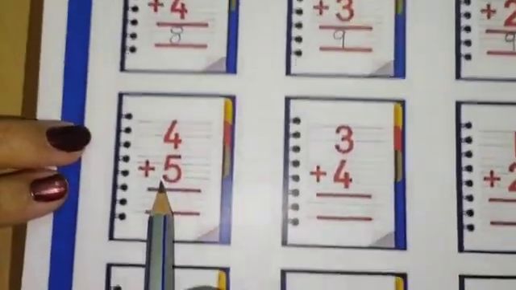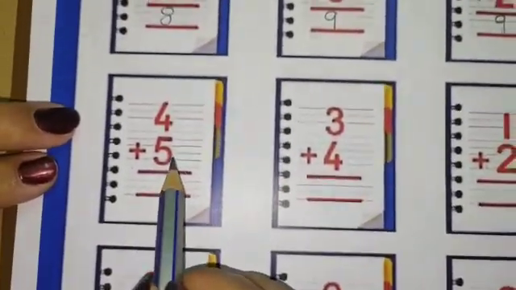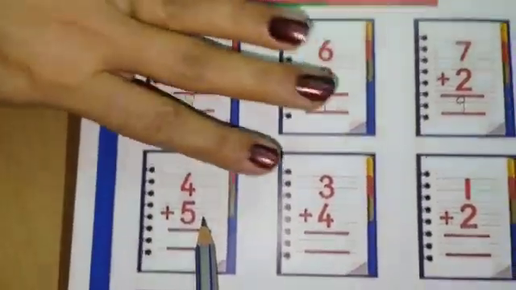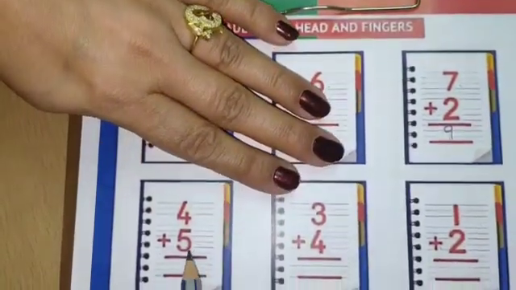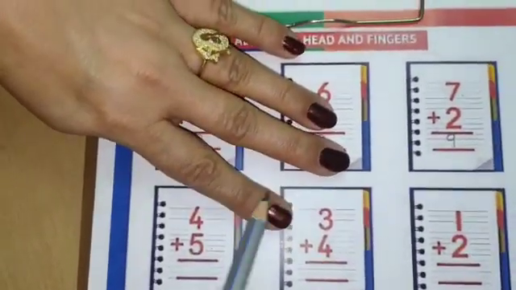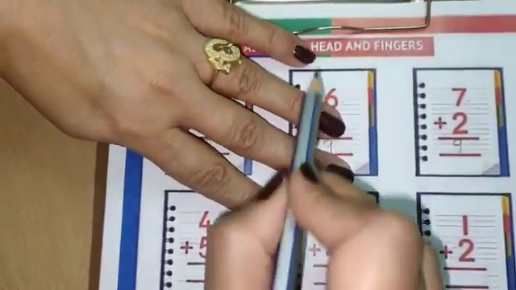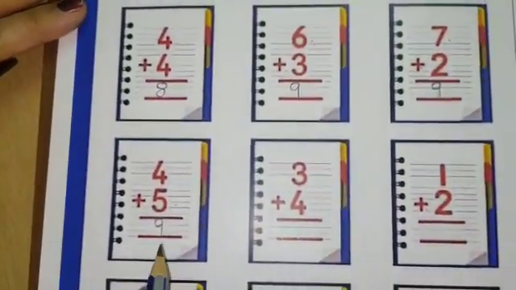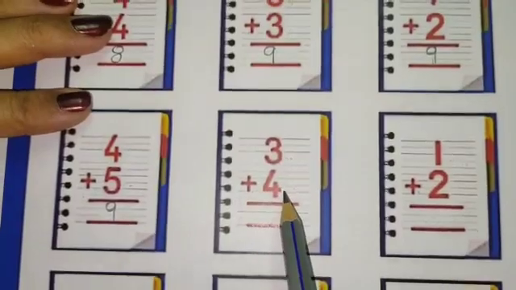Next we have 4 plus 5. So again here which number will come in our head? The greater number, 5. So 5 in our head and 4 on our fingers. So after 5, 6, 7, 8, 9. So answer is 9.